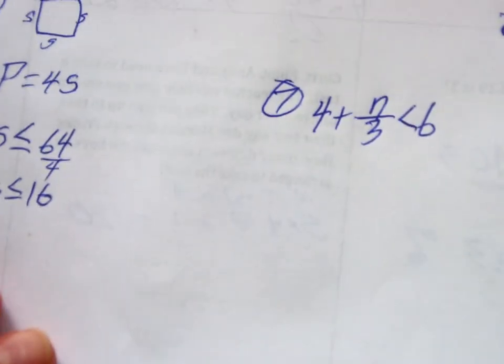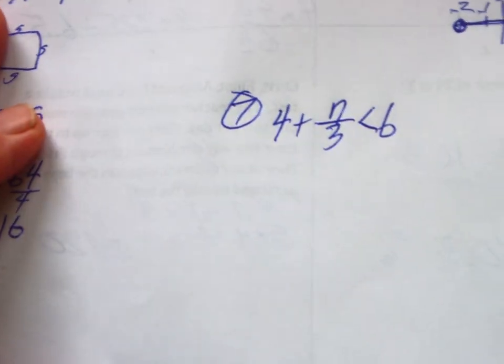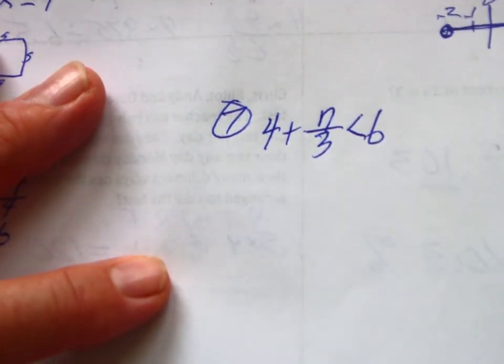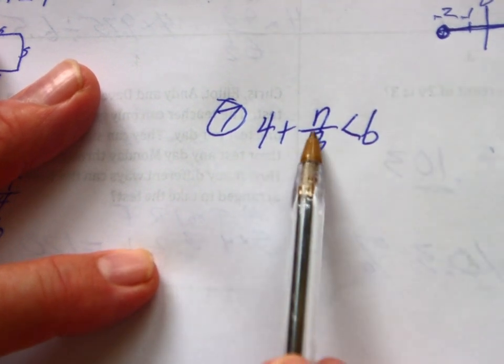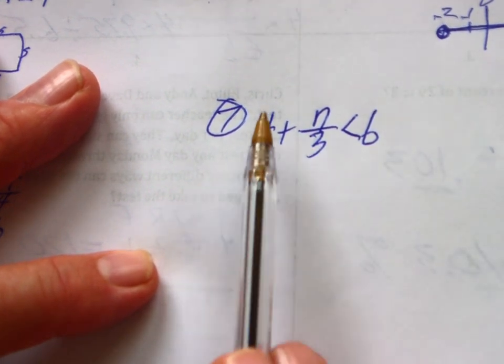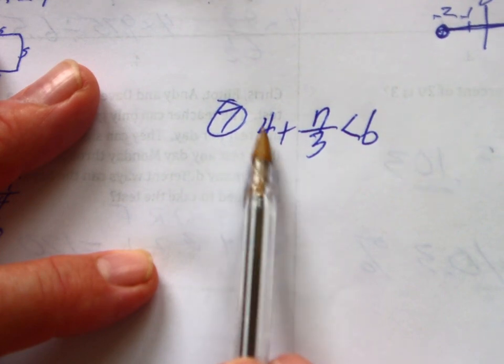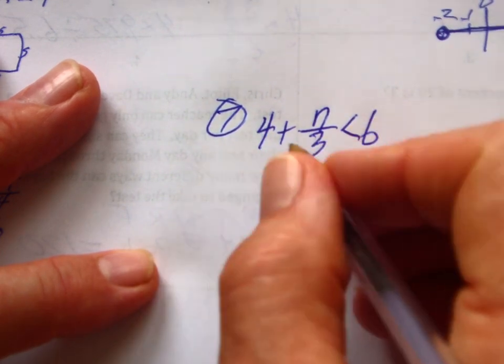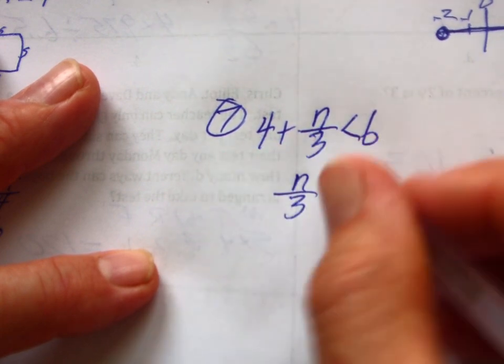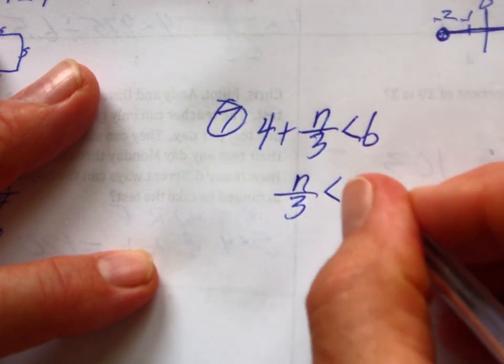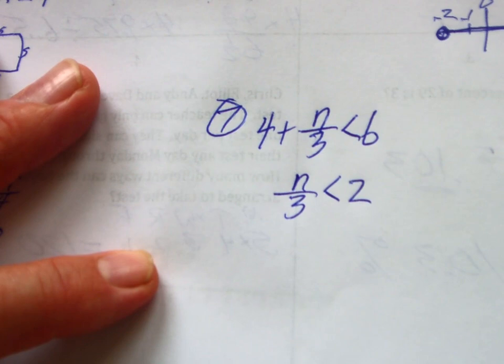Okay, here we go. I copied it over here. 4 plus n over 3 is less than 6. So let's see, I could try to get rid of the 3, but if I multiply by 3, I'm going to have to multiply times this. So what I'm going to do is get rid of the 4. I'm going to subtract 4. So I end up with n over 3. If I subtract 4, you subtract 4 on the other side, you get 2. N over 3 is less than 2.